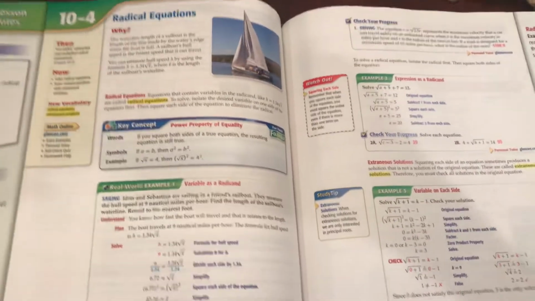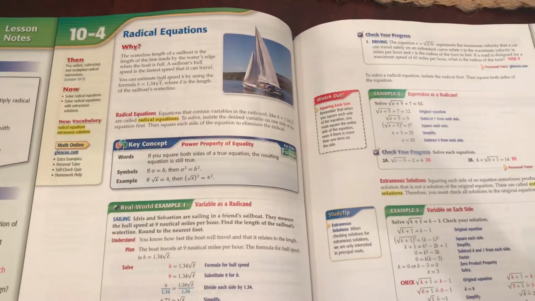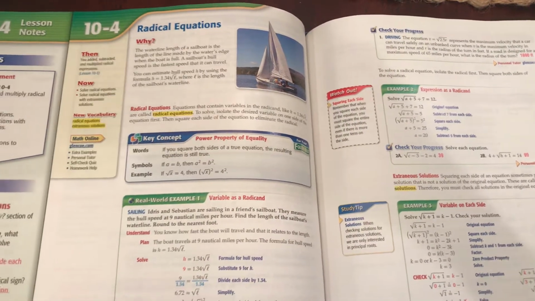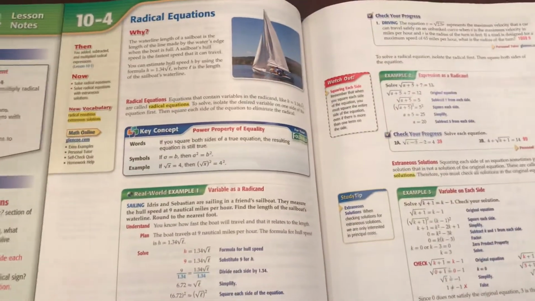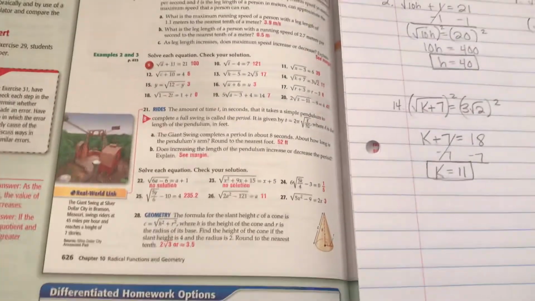Hey guys, so last section that we were going to cover in chapter 10. Okay, so this section is on radical equations, and so that's basically just equations with square roots in them. So I have actually picked 4 examples to work for you, and we are going to be in the exercises on page 626, and I'm going to start with number 2.